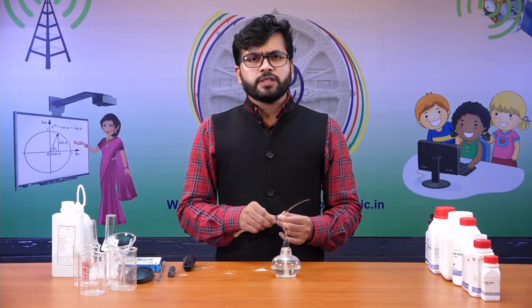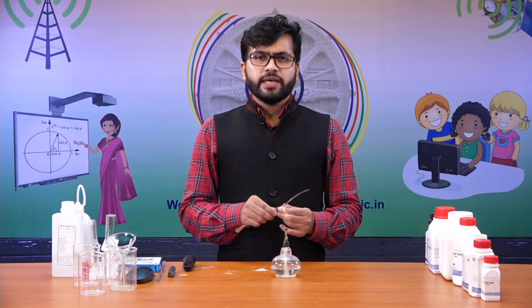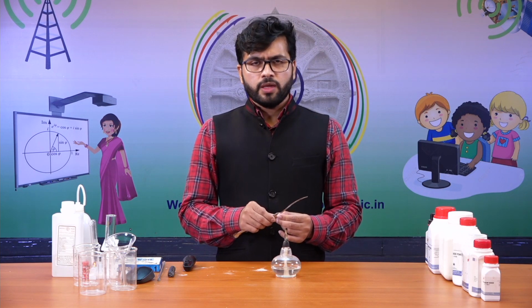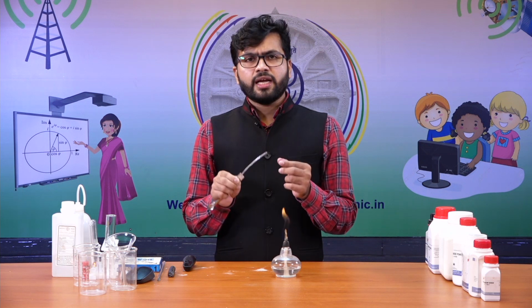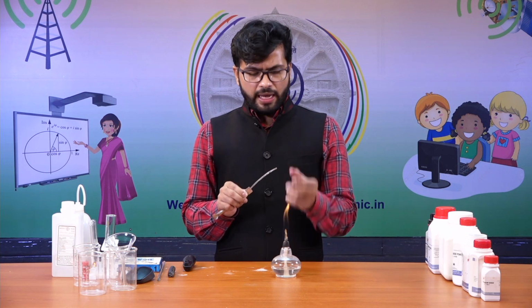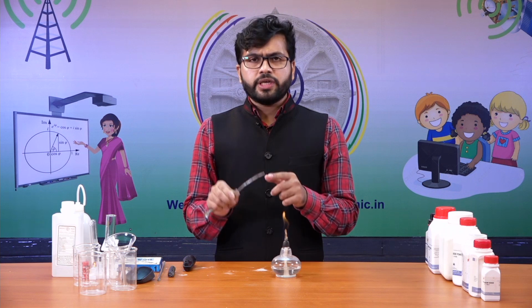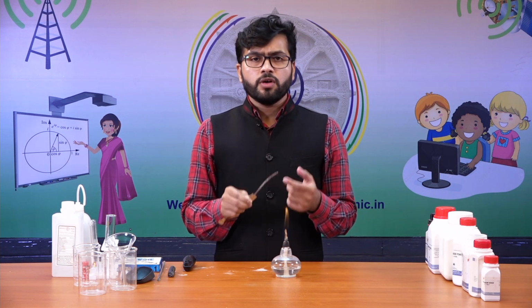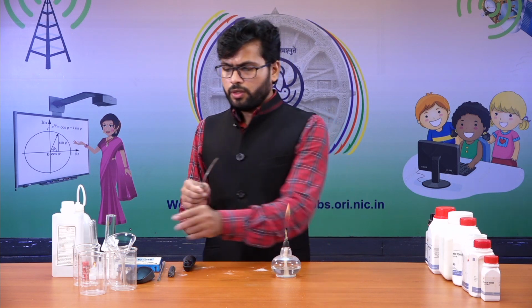So let's perform certain activities to understand chemical changes in a better way. I have taken a cleaned magnesium ribbon, and as you can see, I am going to put it into the flame, and let's observe what change is taking place.